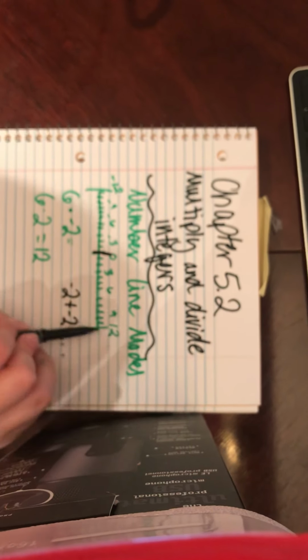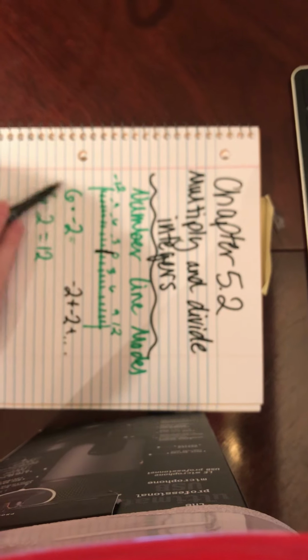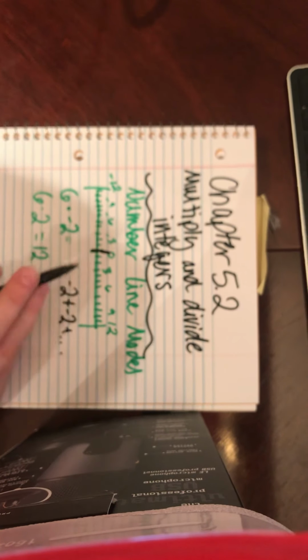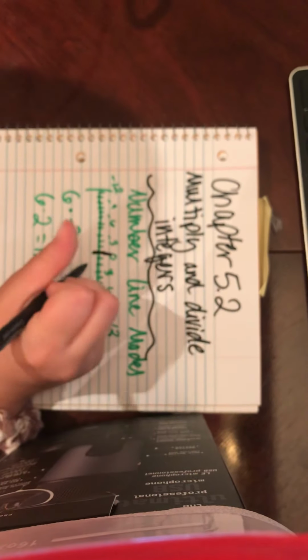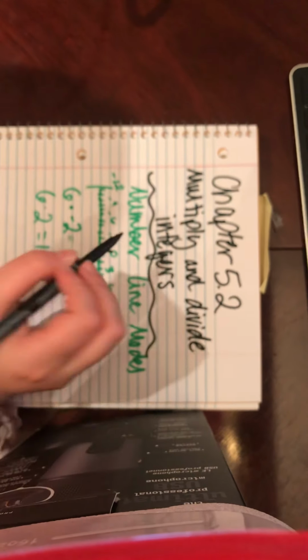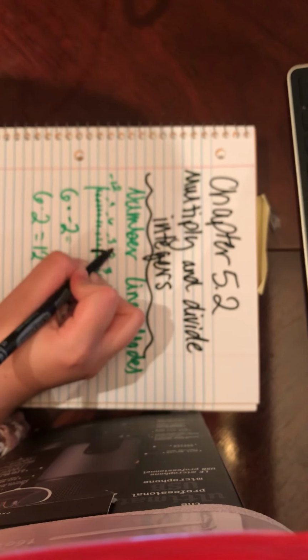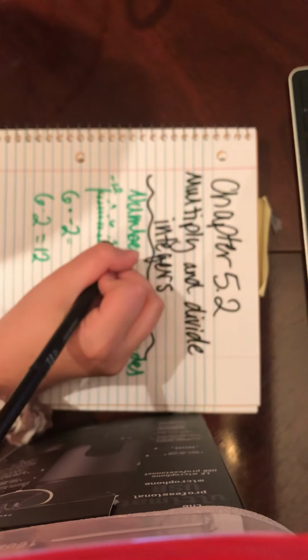So obviously we're not going to go towards this side because this is positive 12, and we know that our answer is probably going to have a negative in it. So we're just going to move negative 2 spaces at a time. So we start from here and we move negative 2 spaces. So negative 2 spaces, right? And we know that we have to do this 6 times because that's what we're multiplying it by.